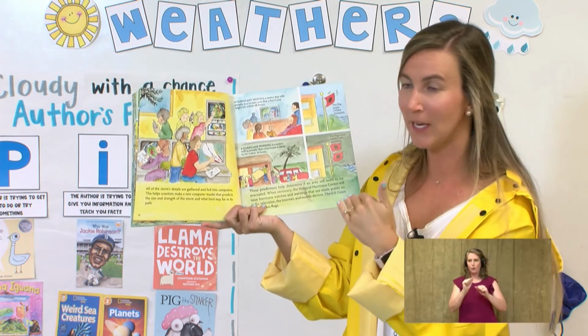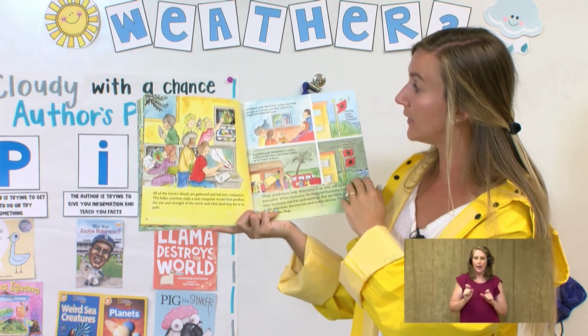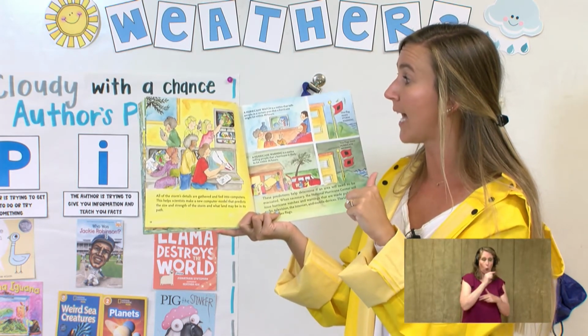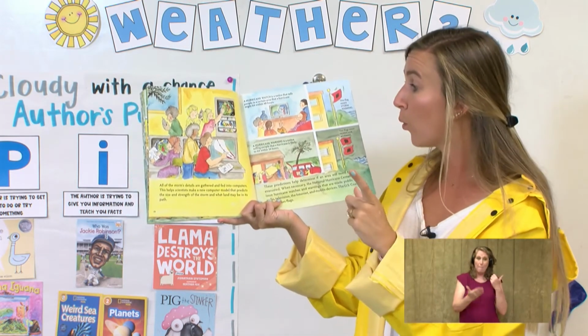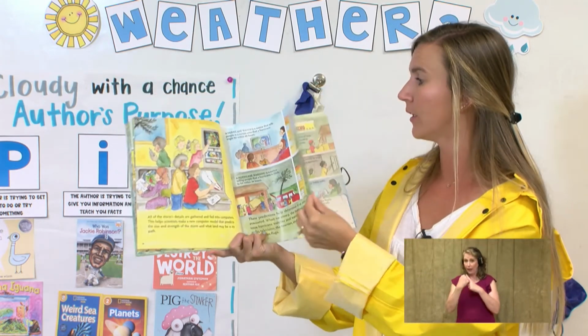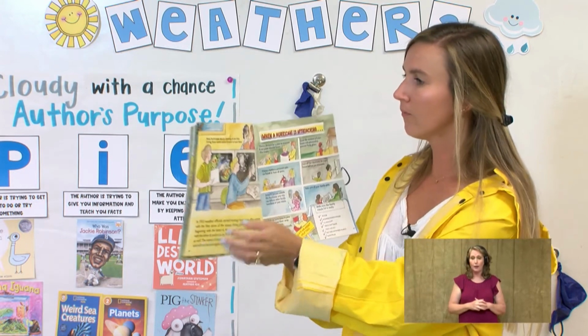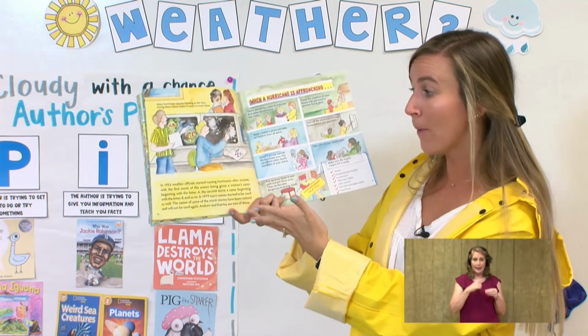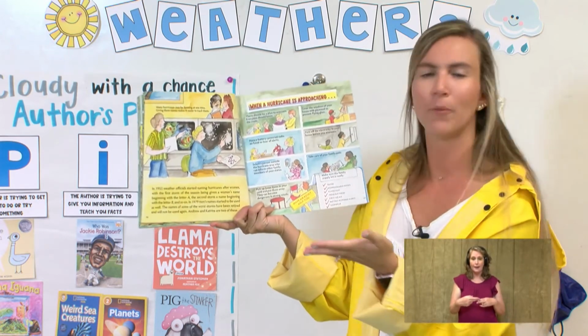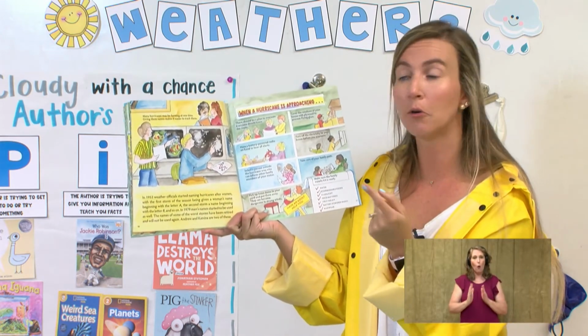I'm speeding up here because I'm almost out of time, but we need to know the difference between a hurricane watch and a warning. A watch just tells us that a hurricane might hit, but a warning is that a hurricane is pretty much going to hit and you need to be prepared. This is all about how they name hurricanes. They go in alphabetical order every year, which is pretty cool.